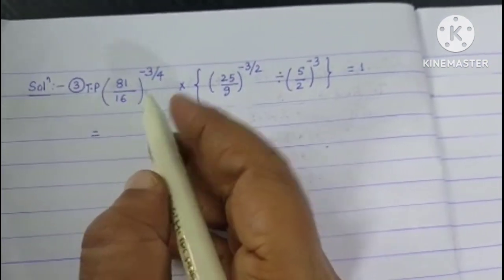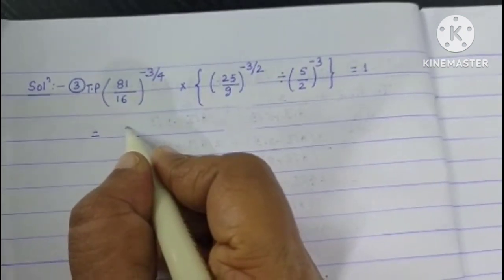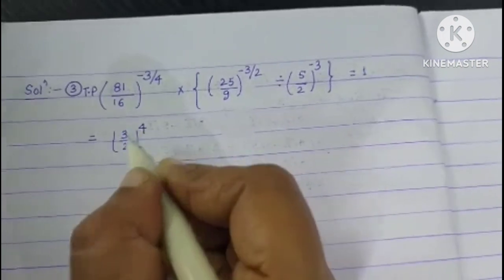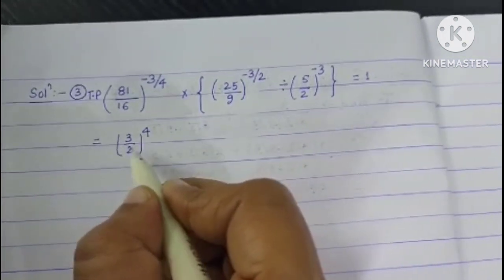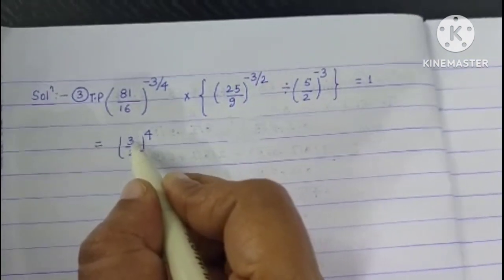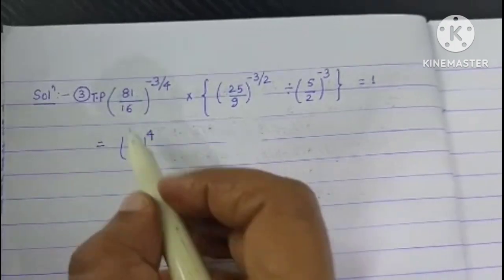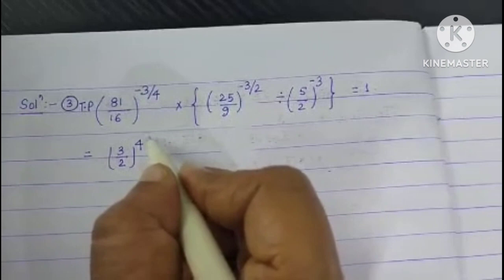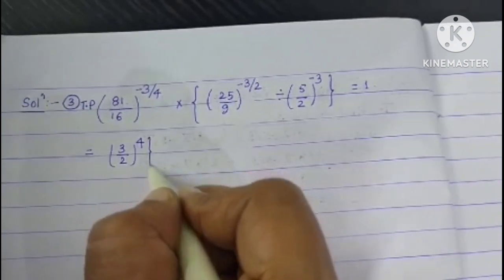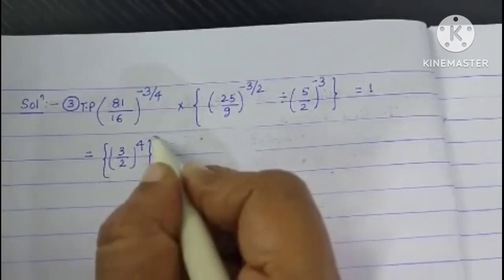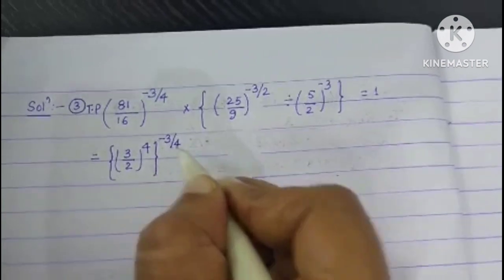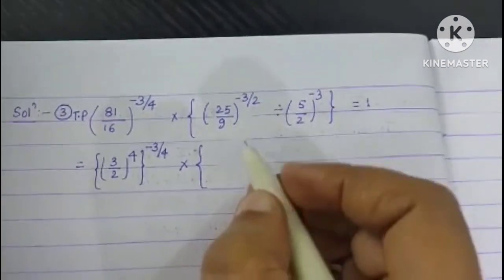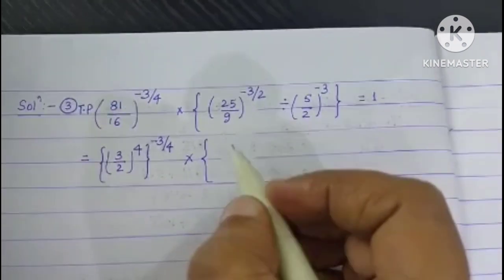This 81 by 16 you can write as 3 by 2 power 4, because 3 to the power 4 is 81 and 2 to the power 4 is 16. Okay, and whole power is minus 3 by 4.